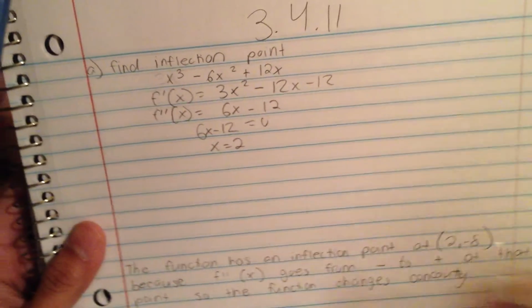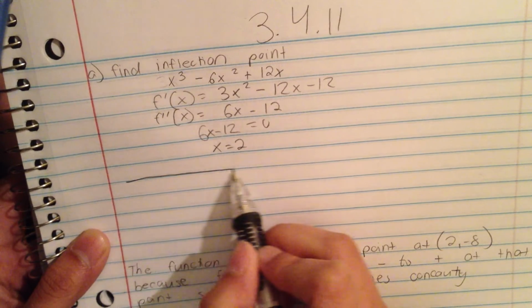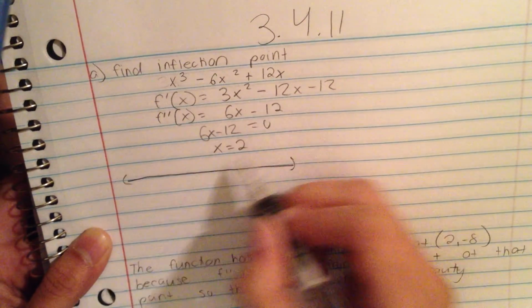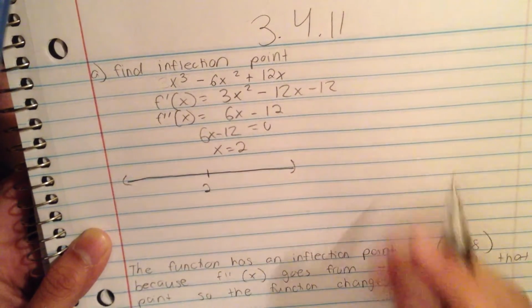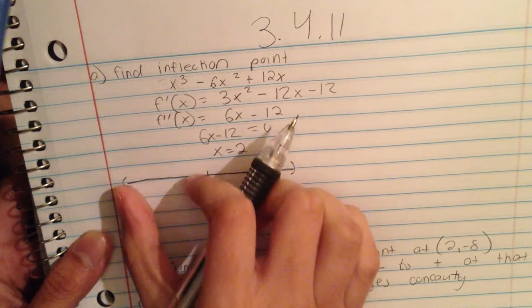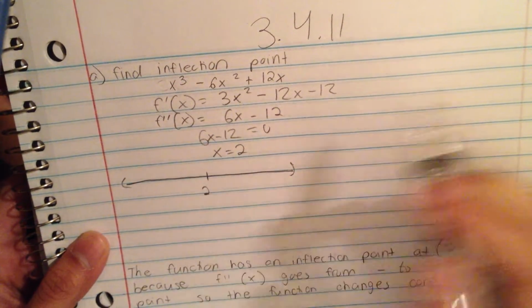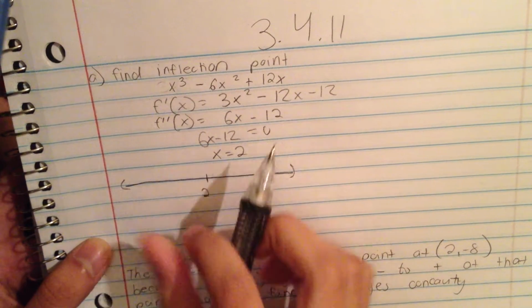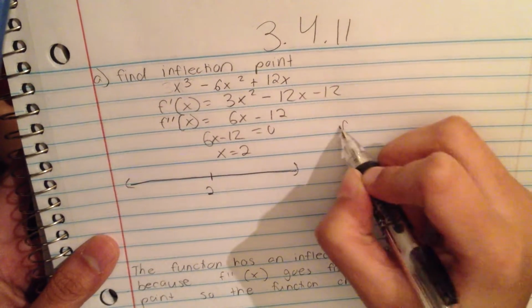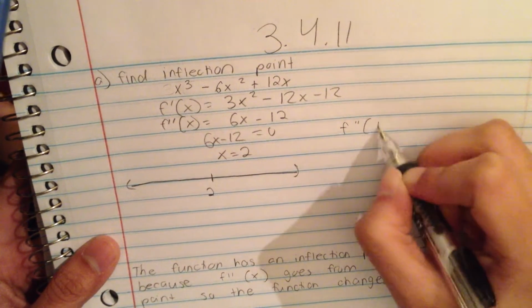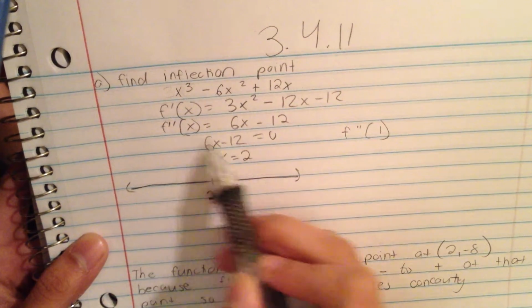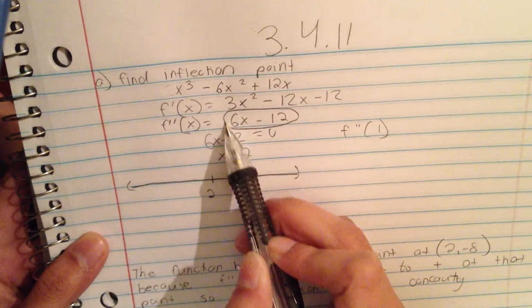And then you create a number line with placing just 2 over here. And what I'm going to be doing is I'm going to be substituting values from this interval and seeing if it's positive or negative. So from here I'll be doing f double prime of 1. I'll be substituting into the derivative. So let's circle that.